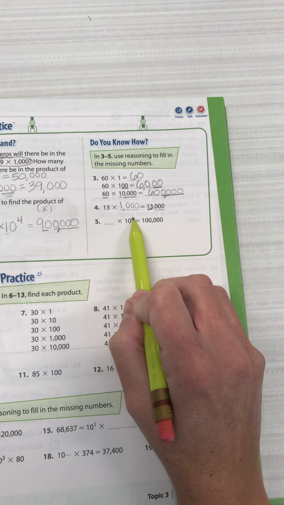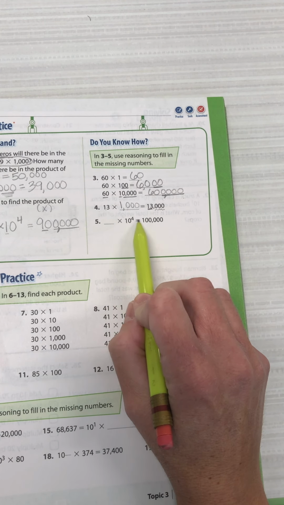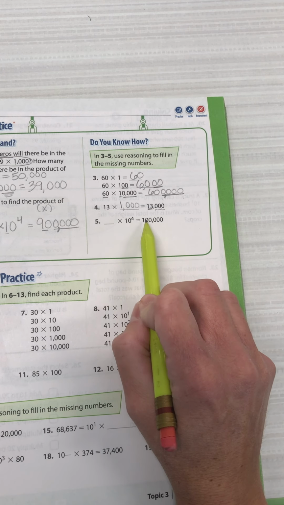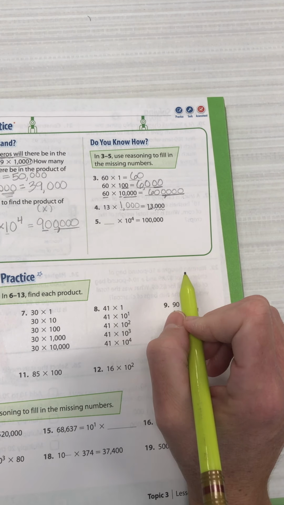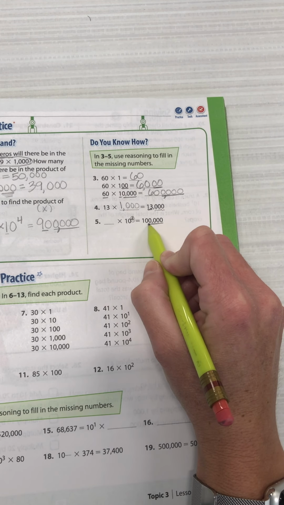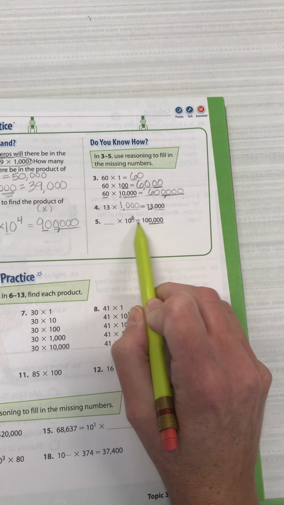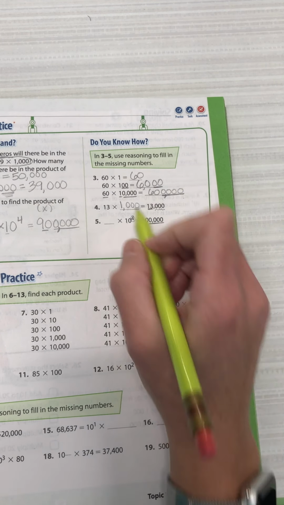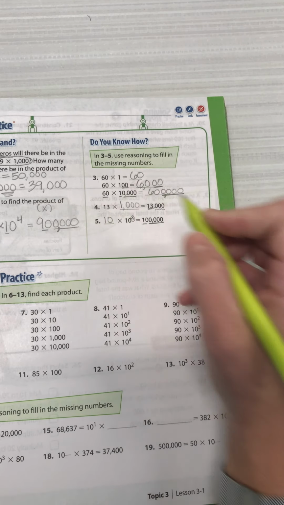Well, how about 10 to the 4th power? What factor did we multiply 10 to the 4th power by to get 100,000? Well, now we've got to work backwards. The 4 zeros is representing this. We have a 10 left, so that means we multiplied by 10.